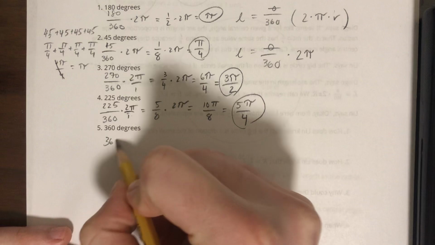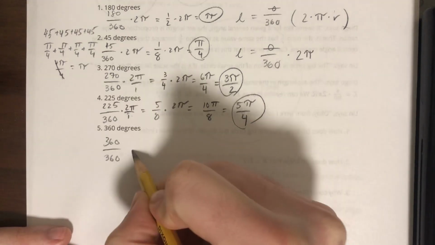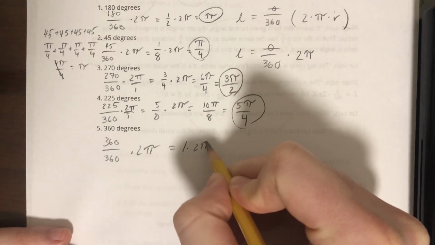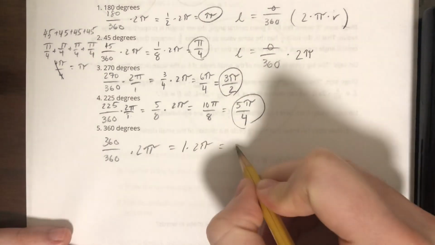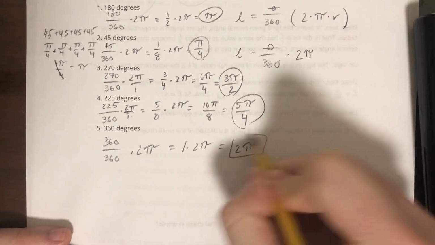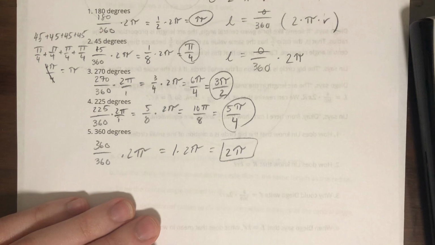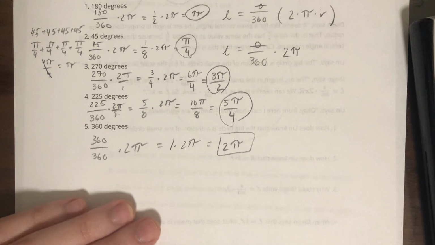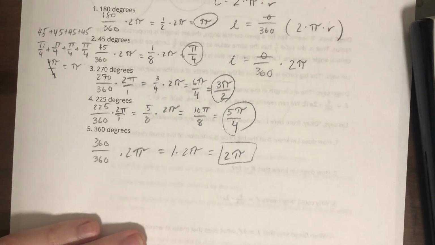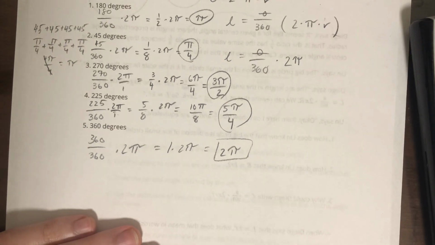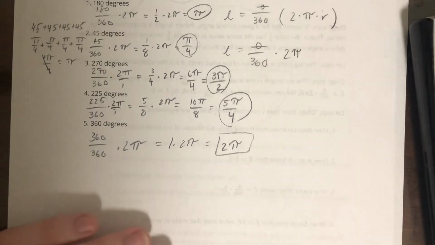That one's much easier. 360 over 360 is just 1, and 1 times anything is itself. So we'll get 2 pi here for 360. Start to notice some of these patterns. It will be something you do want to commit to memory eventually when you're taking the SAT and other tests like that. All right, that's all for 11.1.